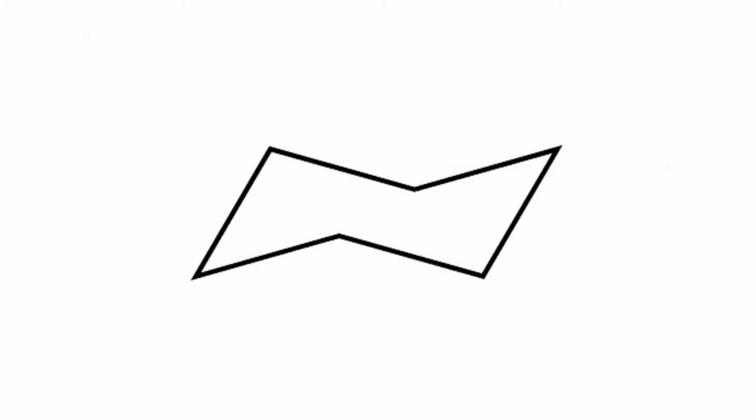And for drawing hydrogens, start from any one end. But remember to draw up, that is, this first axial hydrogen is up because this carbon is up. This carbon is above the plane. That is why the axial is drawn up. Now for the second, you need to follow alternation. If this is drawn up, this should be down. So this axial bond is down.